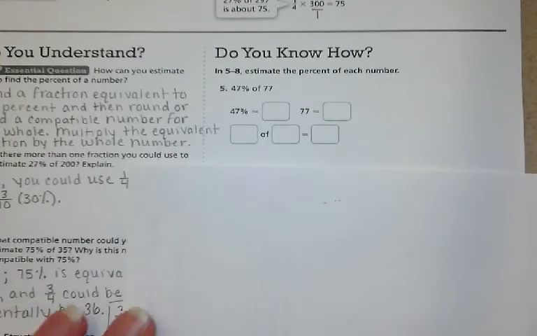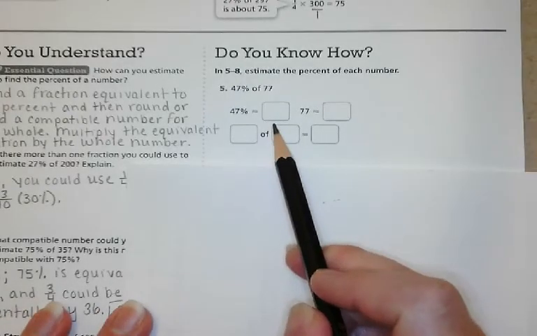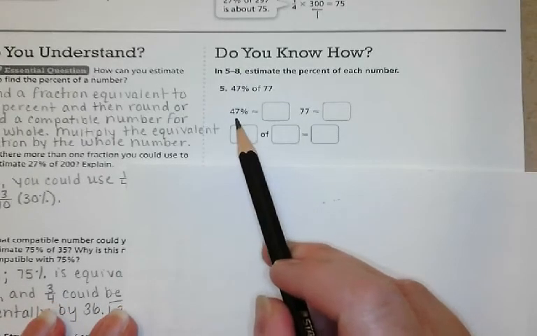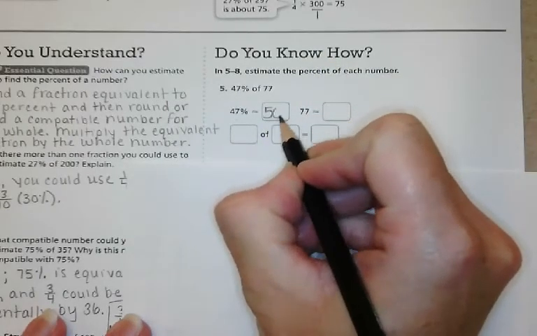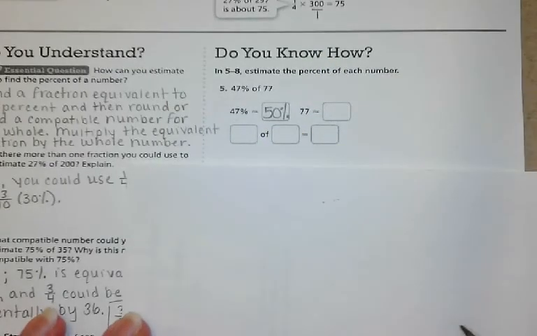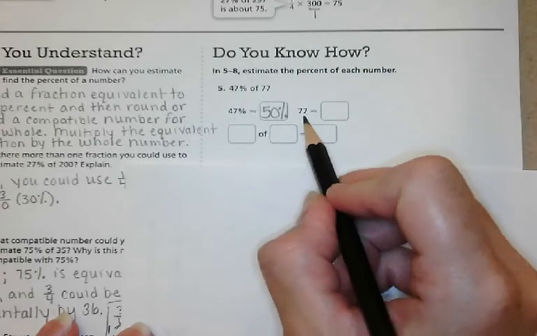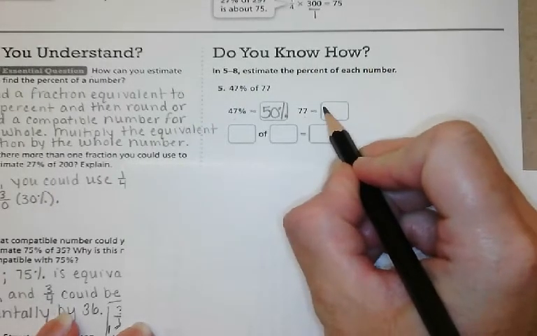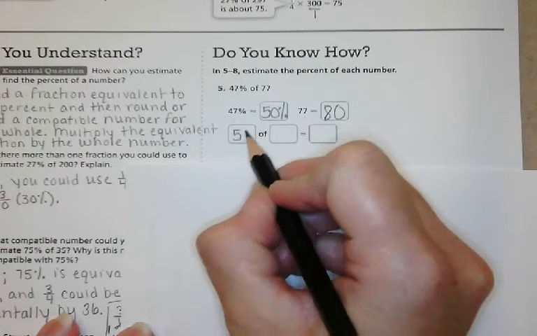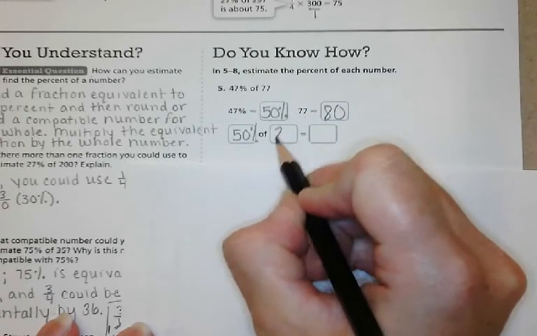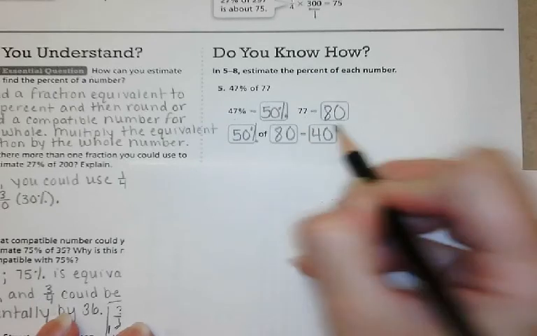Okay, so for number 5, we have 47% of 77. So we're going to round this 47% to about 50%. I love 50% because 50% is half. So that makes the math really easy in our heads. And this 77, we could round that to 80. And we know that 50% or half of 80 is 40.